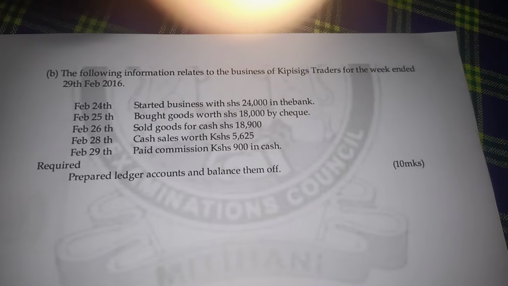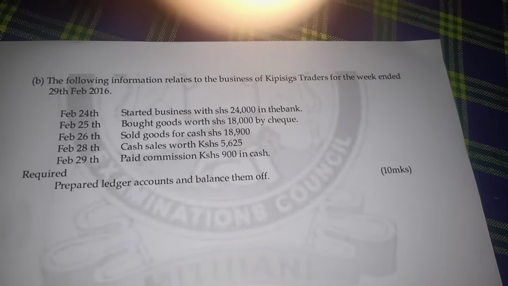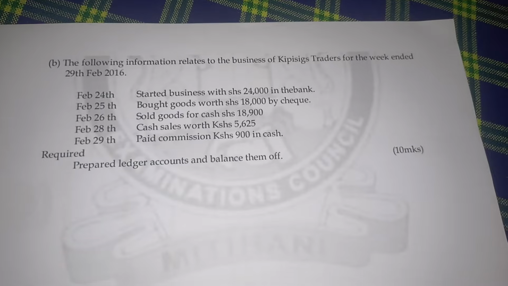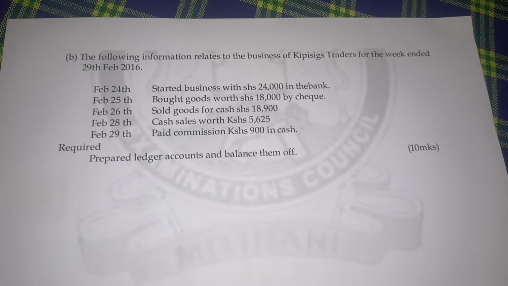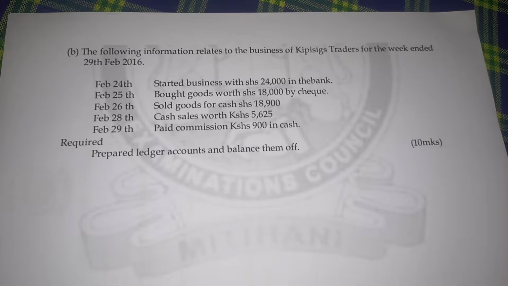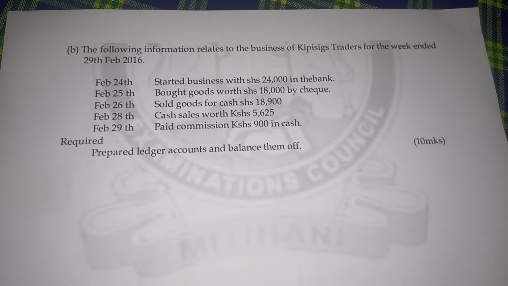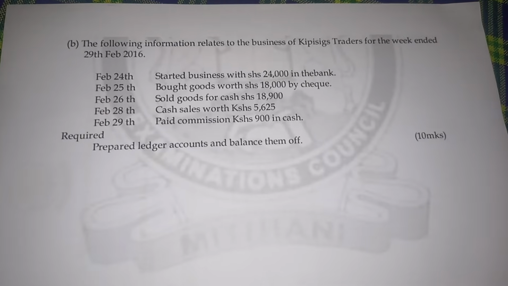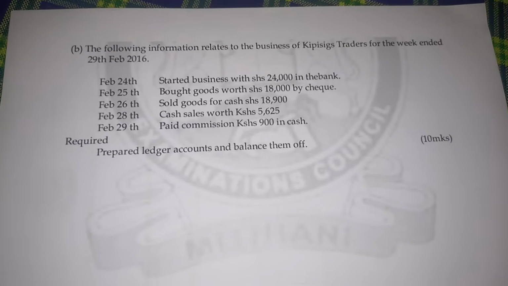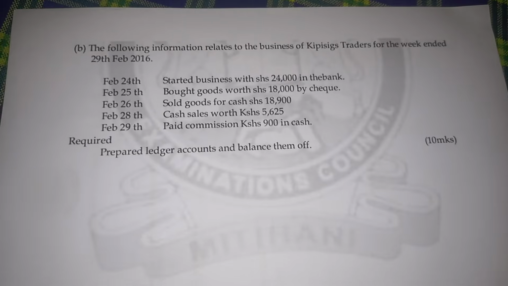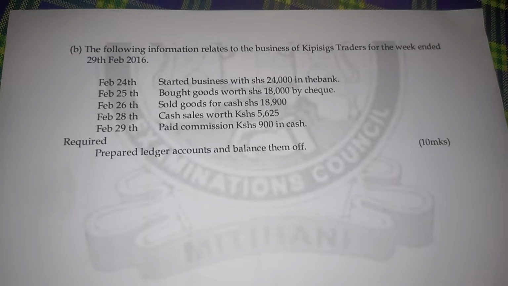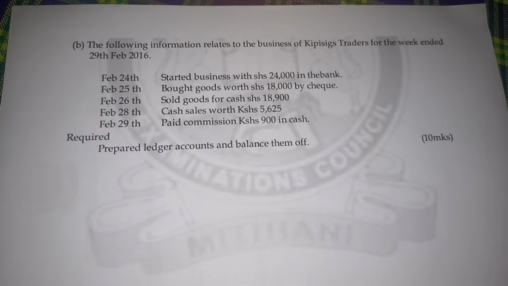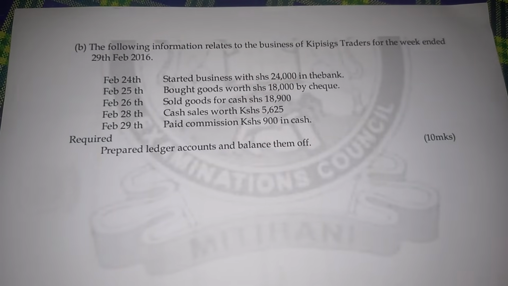We have a question here that reads, the following information relates to the business of Keepsake Traders for the week ended 24th February 2016. The question requires us to prepare ledger accounts and balance them off. When you're given this kind of question, first and foremost, you need to analyze it very well so that you'll be able to determine which are the affected accounts.